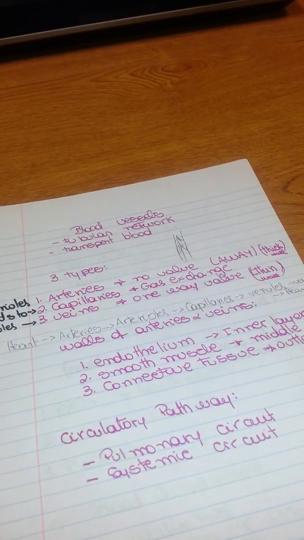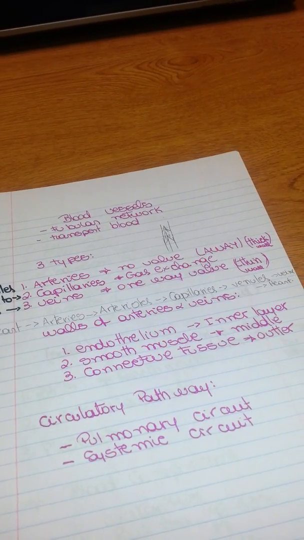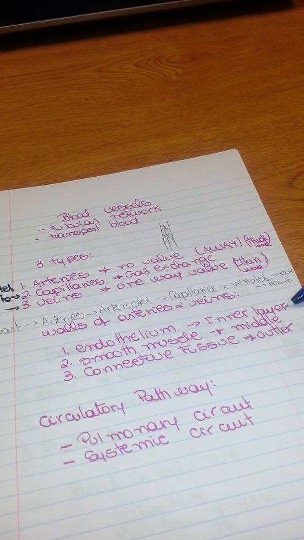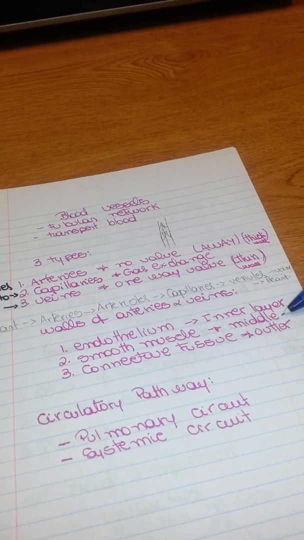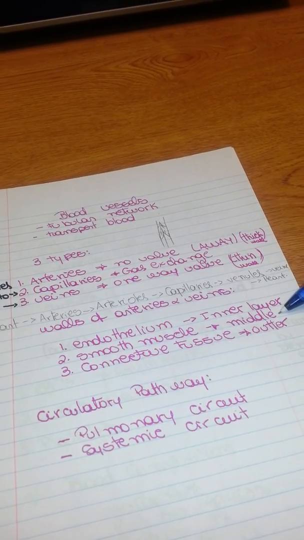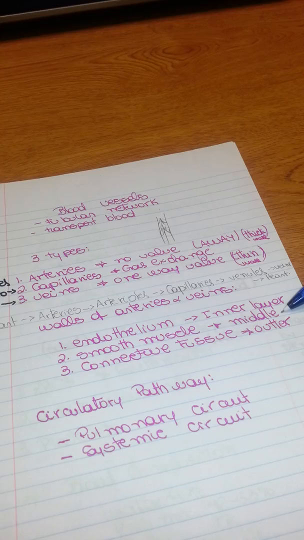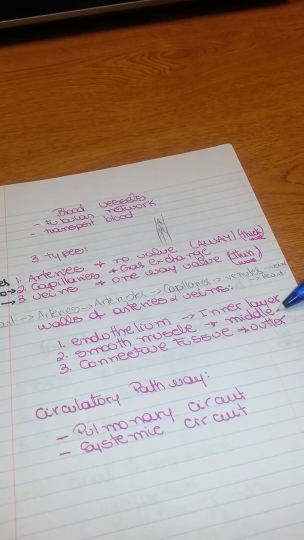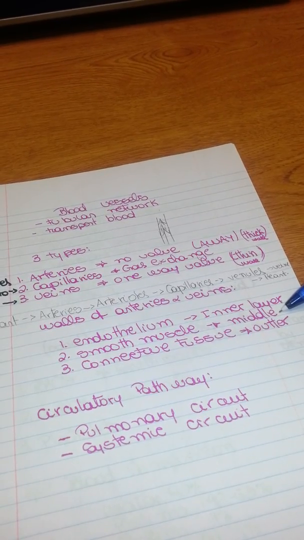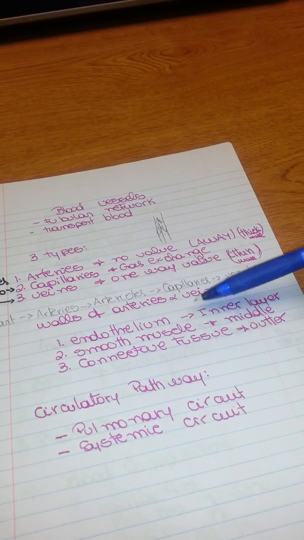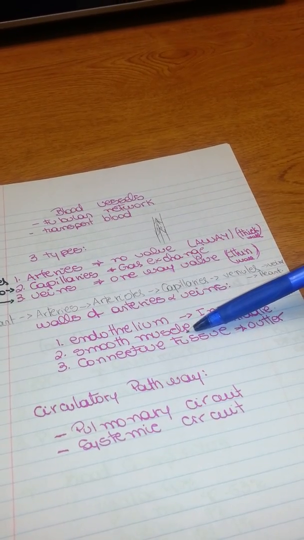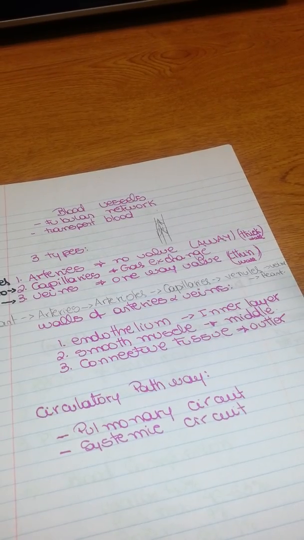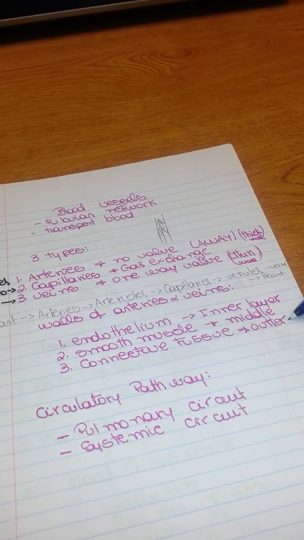So now let's talk about the walls of the artery and veins. They have the inner layer that makes contact with the blood. It's called the endothelium. Then we have the middle layer, that's the smooth muscle, and it's a muscle that contracts also, and it helps with blood flow. So even though the arteries don't have a valve, they still have the smooth muscles, and the veins also get help from the smooth muscles to go up to the heart. And then the connective tissue is the outer layer.